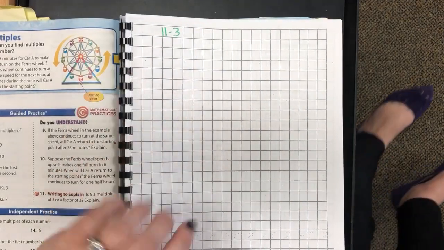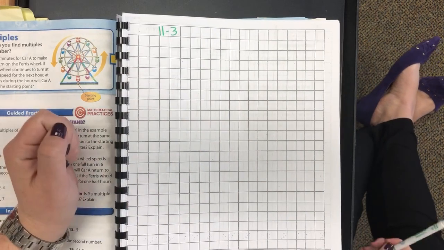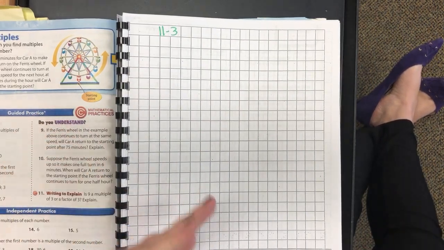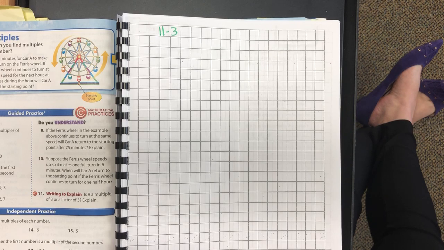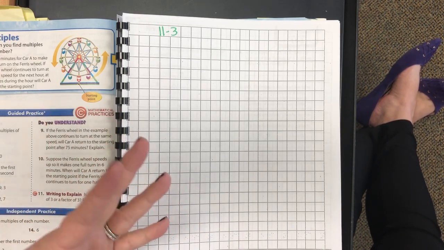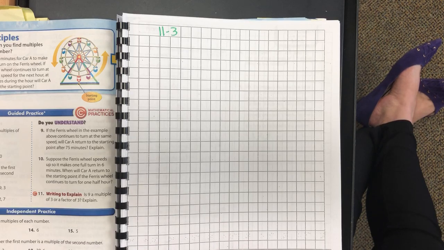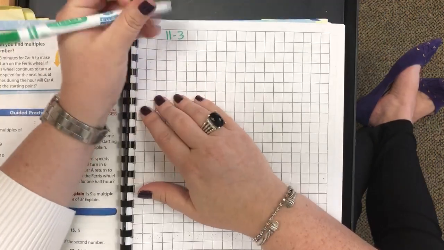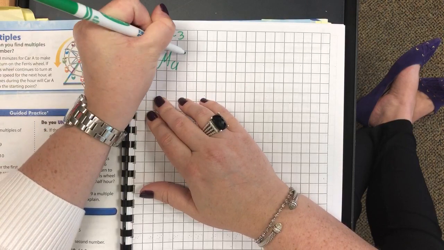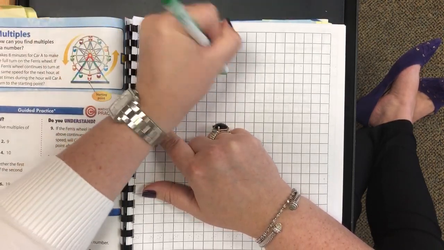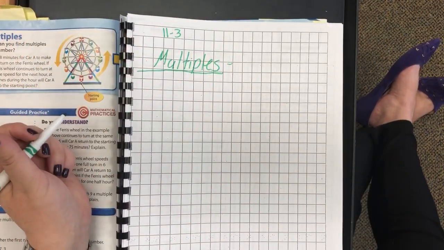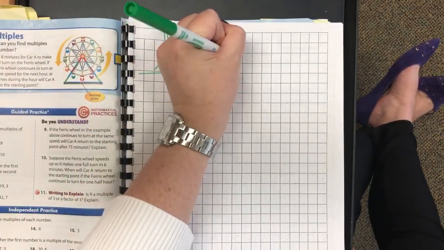Okay, so this lesson is over multiples. Now, multiples are actually pretty easy to understand. They are very different from factors, but they can be easily confused. The key thing about multiples is that you are pretty much skip counting. That's what you're doing. You're skip counting.